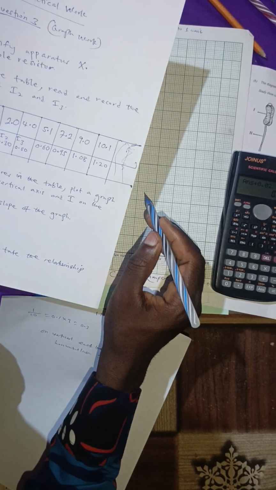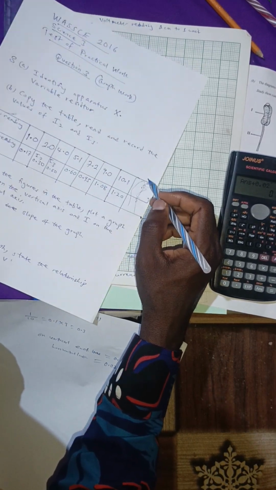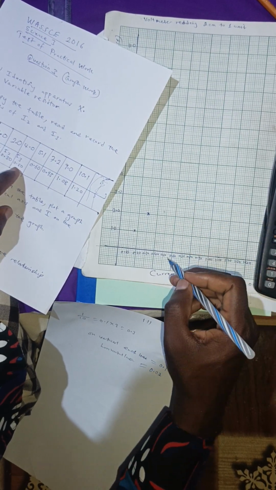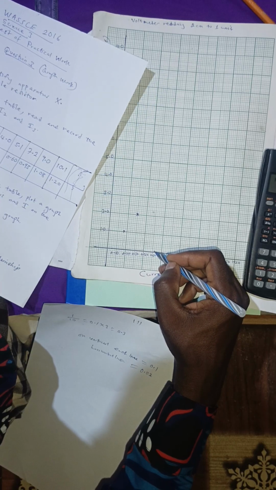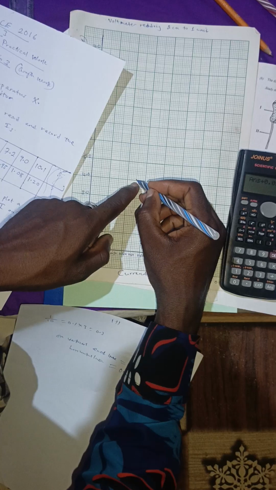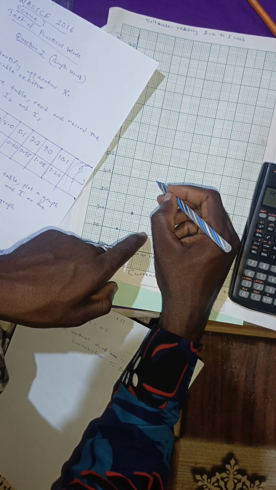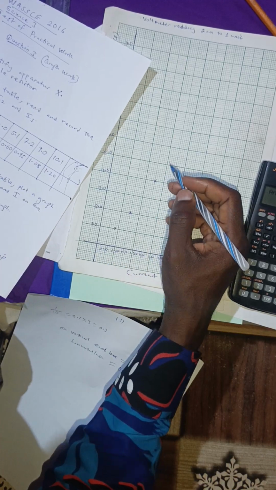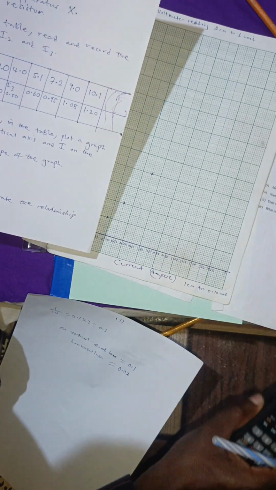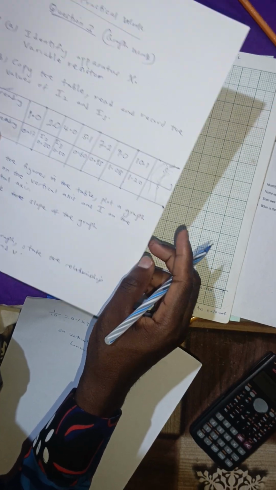Yes, let us look at the third coordinate. 4.0 is here, take note. Then 0.50 is here. So where they meet, this will give us here. You're supposed to use a pencil, but I'm using a pen so that it can be clear. So the next one, 5.1.